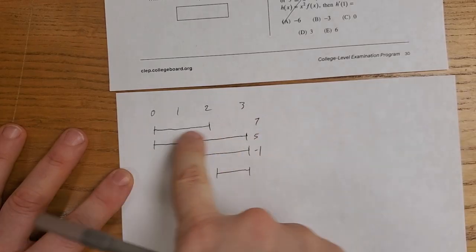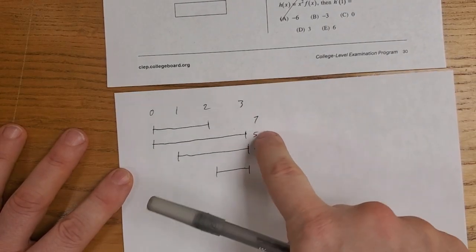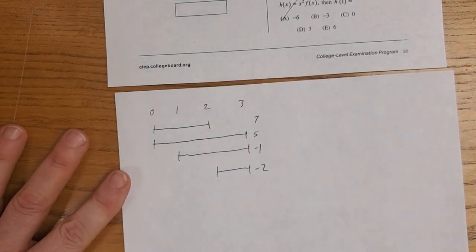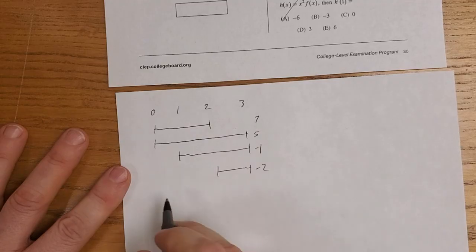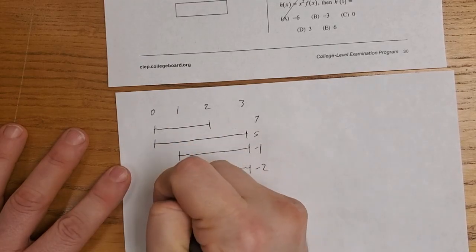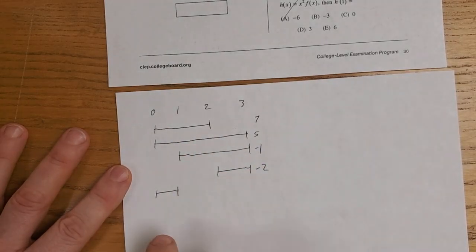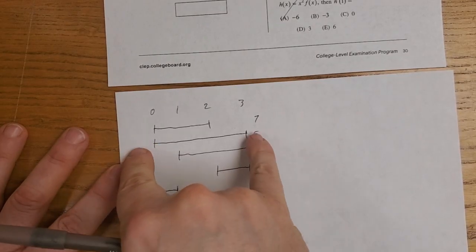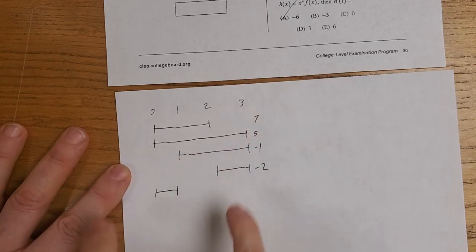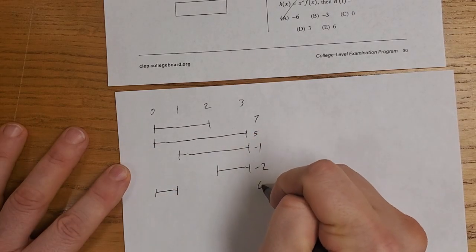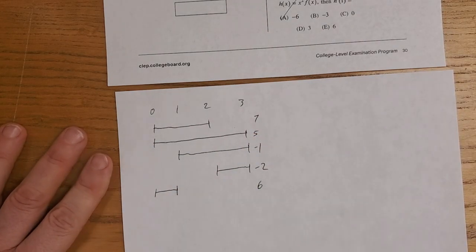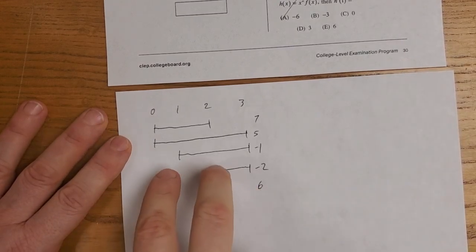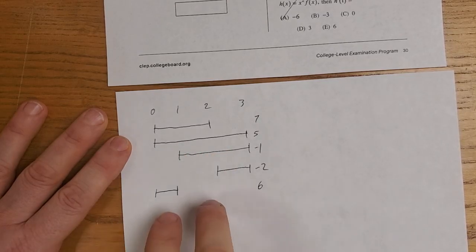What can we add to the 7 to get to the 5? And that would have to be a -2. And what would this have to be? What could we add to the -1 to get to 5? And that would have to be 6. So again, what's that middle part going to be?